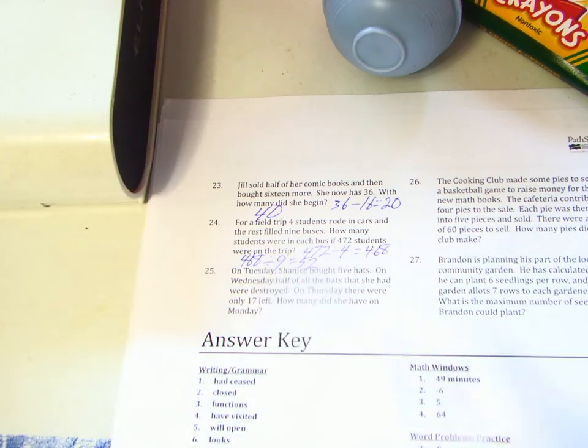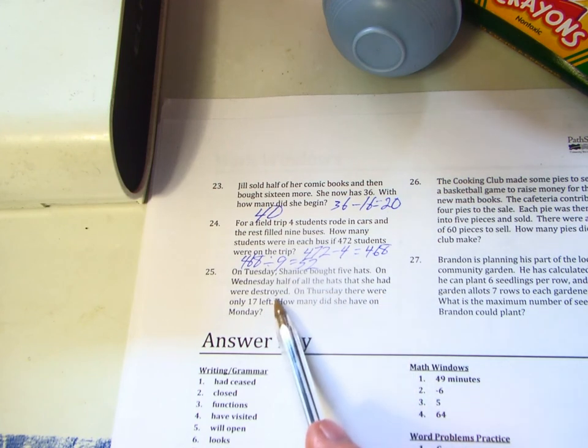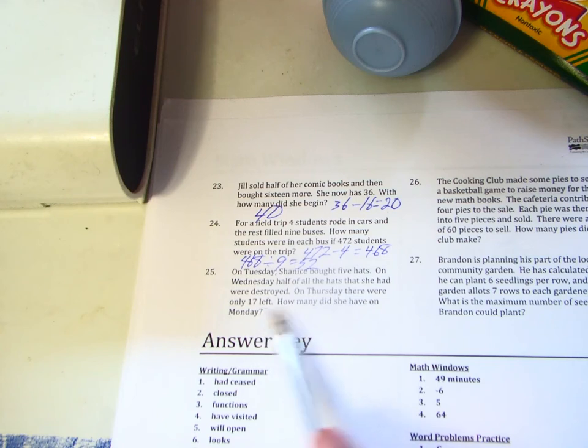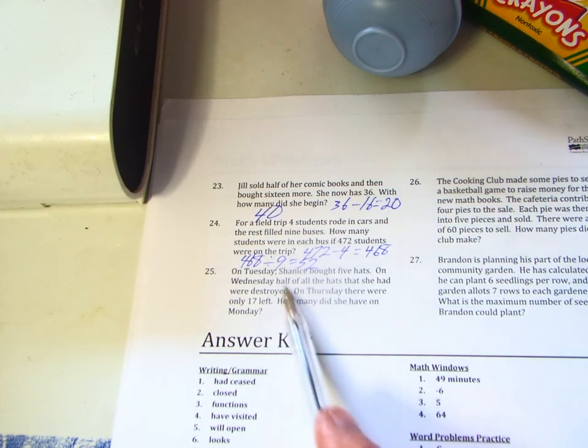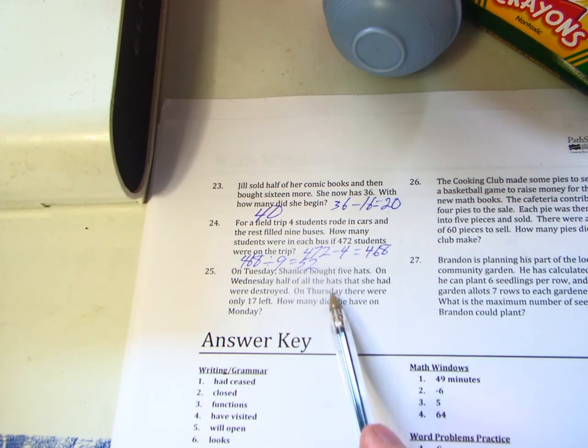On Tuesday, Shanice bought 5 hats. On Wednesday, half of all the hats she had were destroyed. On Thursday, there were only 17 left. How many did she have on Monday? This is the same as Wednesday. It didn't say anything happened, so whatever you had on Wednesday, that's what you had on Thursday, I guess.